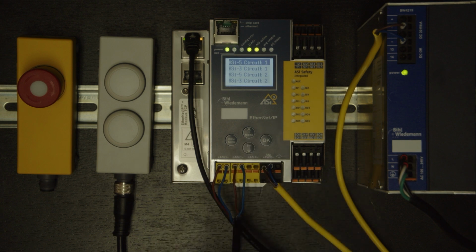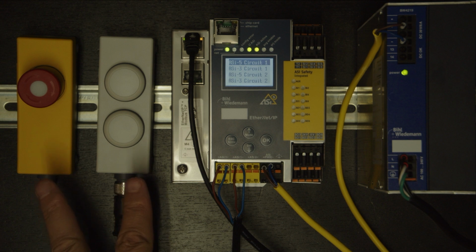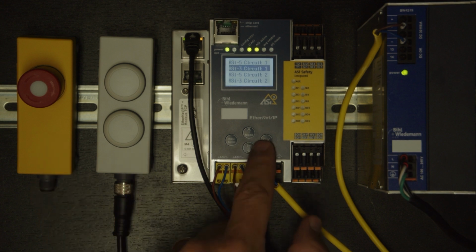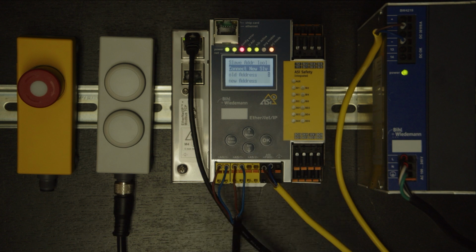Now, what network am I going to select? ASi 5 is the latest version of ASi, supports safety and all kinds of other stuff. And it's the latest standard in terms of data sizes and all those sorts of things. But the devices I'm going to be connected are just ASi 3 devices. So I need to go to ASi 3 Circuit 1, okay? And the first thing it's going to ask me to do is connect new slave, okay?